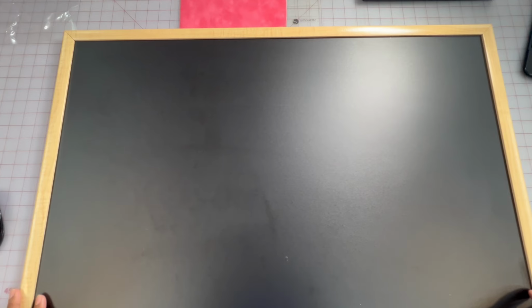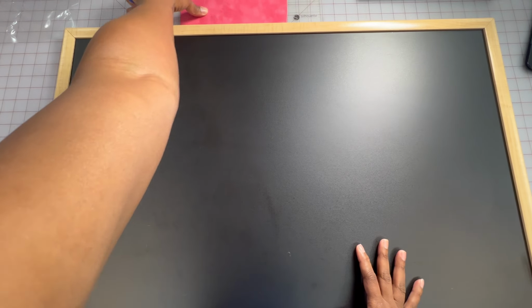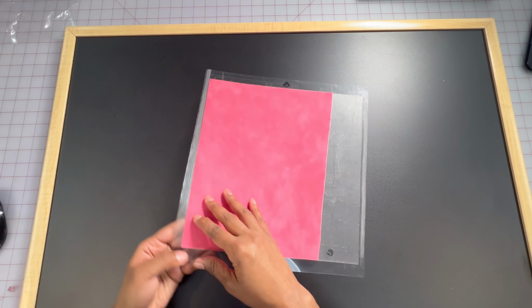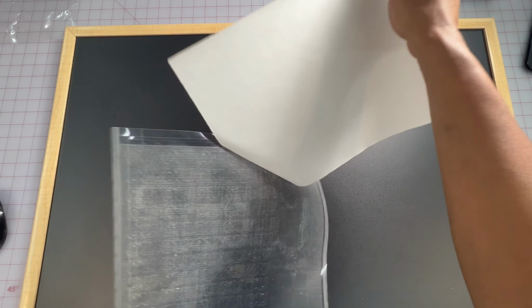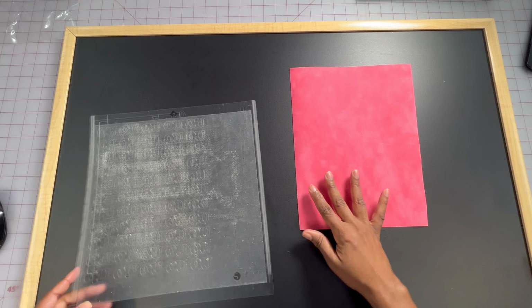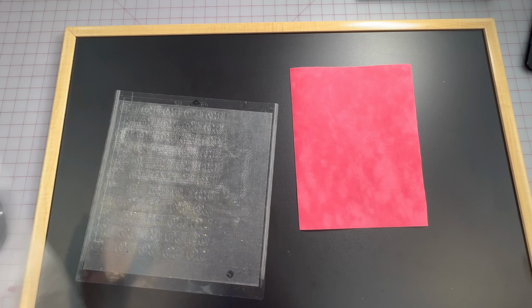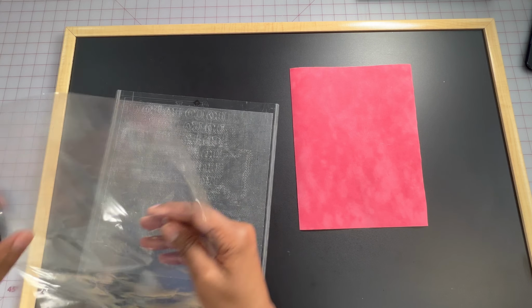Alright, now we're going to bring out the board so we can get ready to place our rhinestones, weed our flock, and all that good stuff. I always cut my flock with the backer on it.